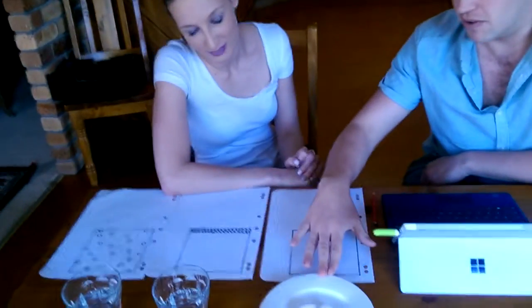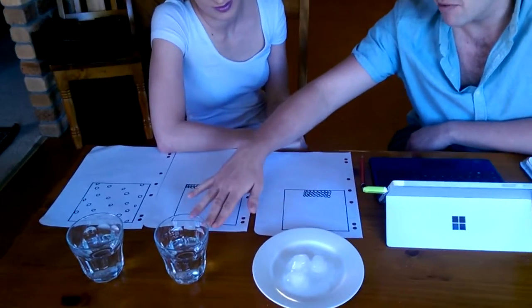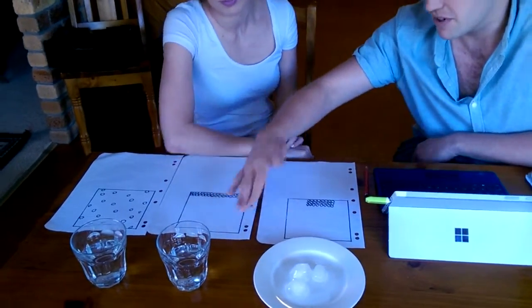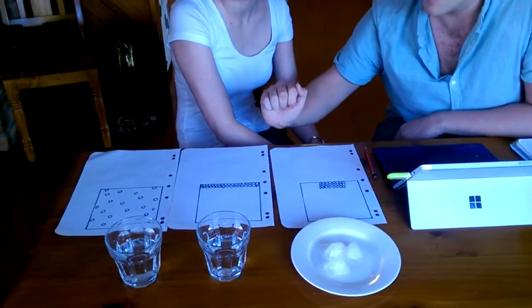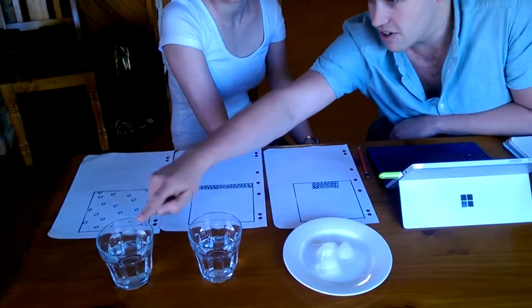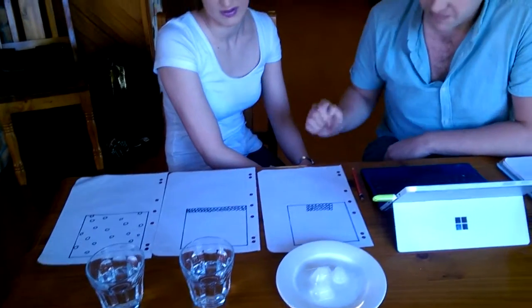Does that mean that it is possible for any substance to be a solid, liquid and a gas? Only one. Only one? Water. Water? Excellent. So here we have water in a solid form. Here we have water in a liquid form, which we call water. So we have ice, water, and water in a gas form. So we can see the steam coming off the boiled water there.